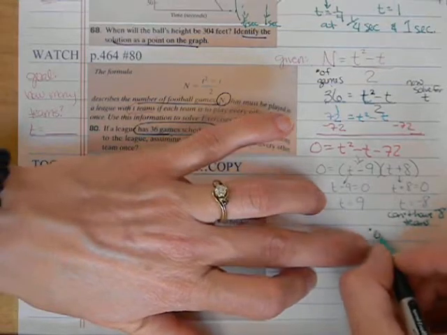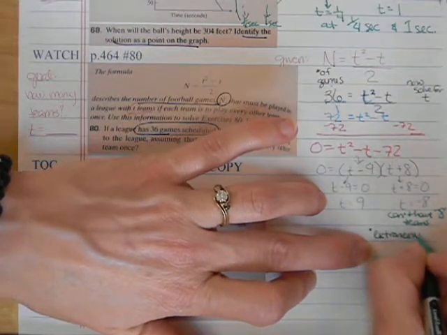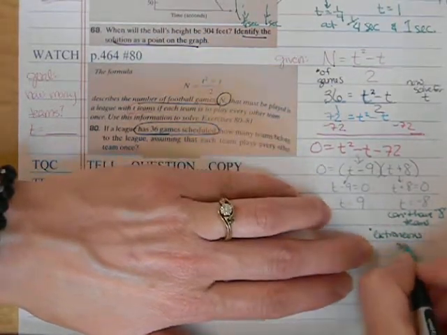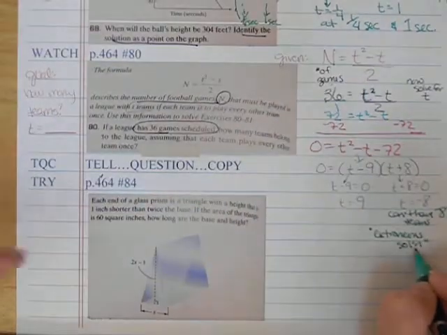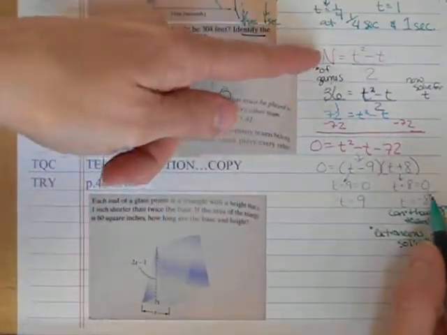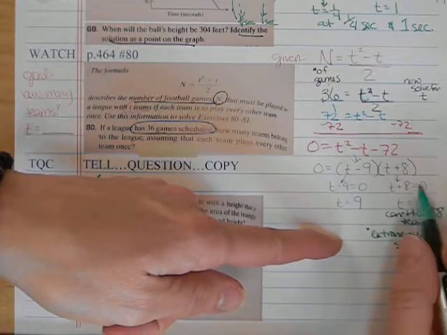So this is what we would call an extraneous solution. There's a cool vocab word for you. An extraneous solution, meaning it is a solution algebraically, it works, but it doesn't make sense in the situation.